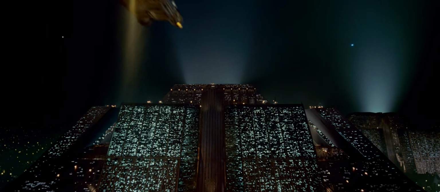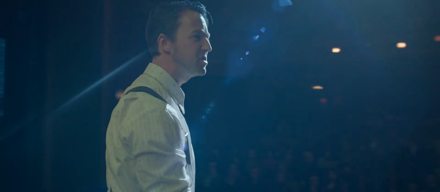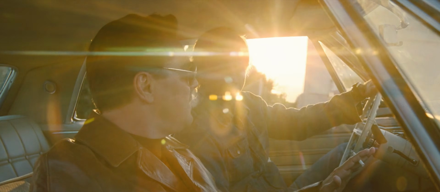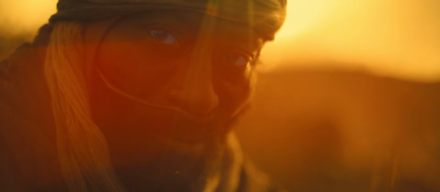Lens flares are so cool. Even though they're cool, there's a chance that they are overused, making them less cool.